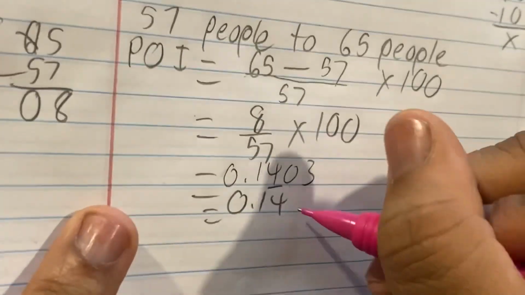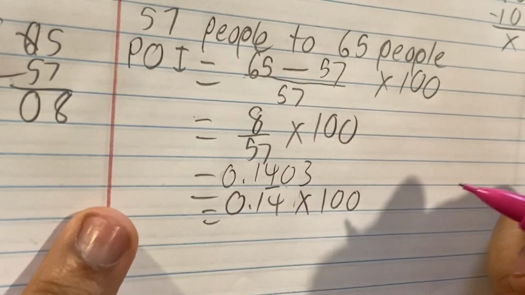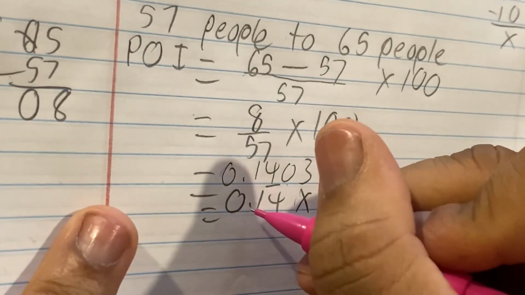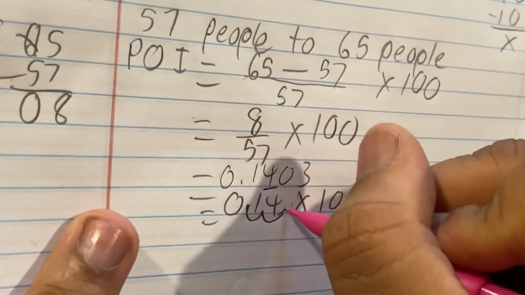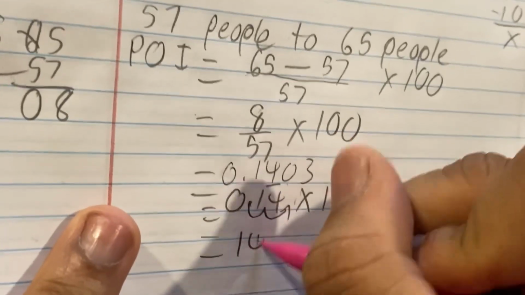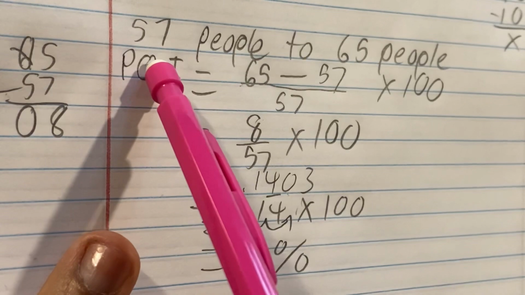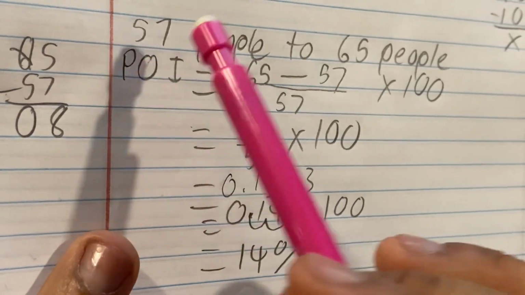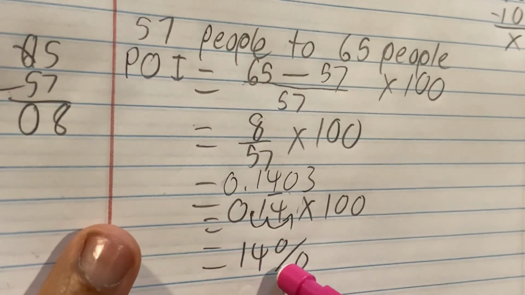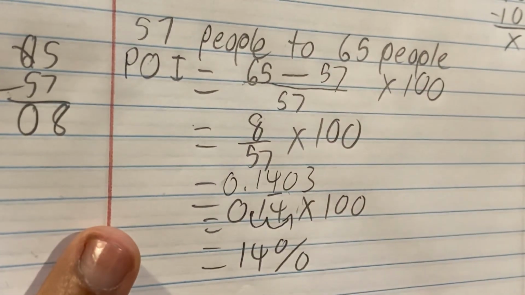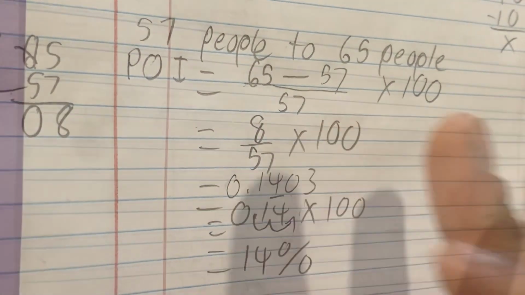So the very last step is going to be multiplying it by 100. And when we multiply the 0.14 by 100, we're just moving the decimal place 2 places to the right. So our answer is going to be 14%. So when you got to school, it was 57 people there. Then after 15 minutes, you had a 14% increase of students, and it went up to 65 people there. Very, very easy.